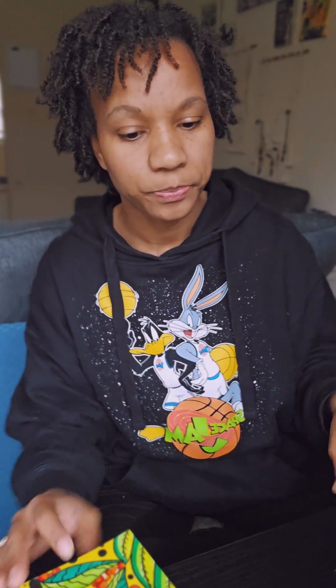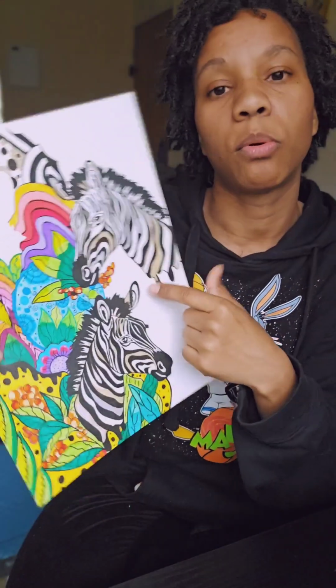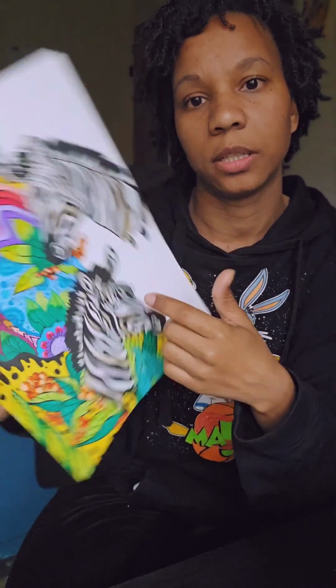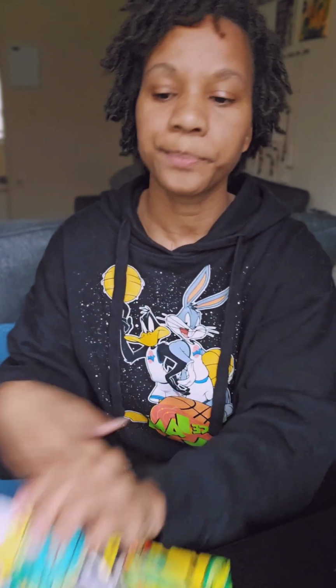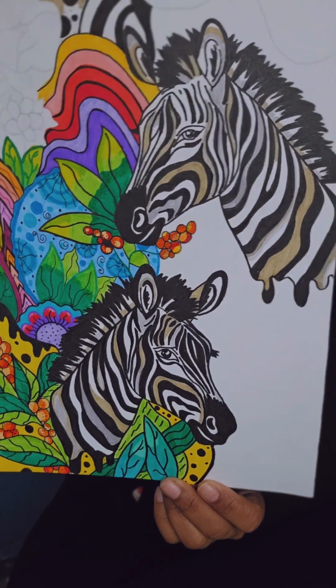But anyways, I'm gonna talk a little bit about colors. I want to show you guys how I choose my colors for my drawings. So in this drawing, we know the focal point is zebras, right? The zebras are typically black and white, right? But I added gold and gray to just make it pop a little more.